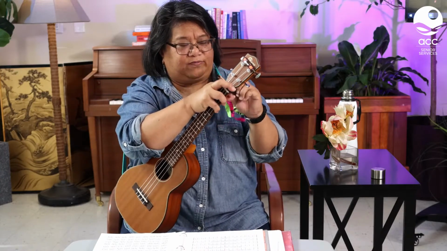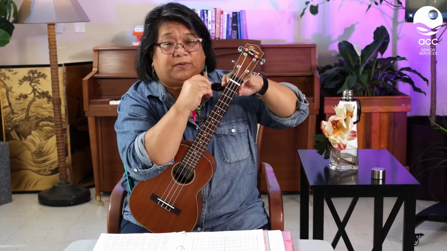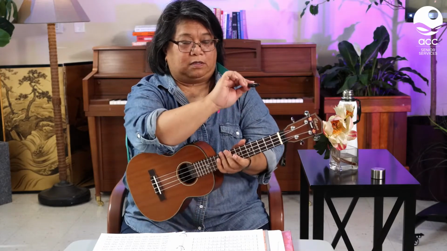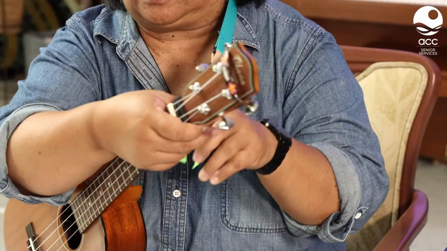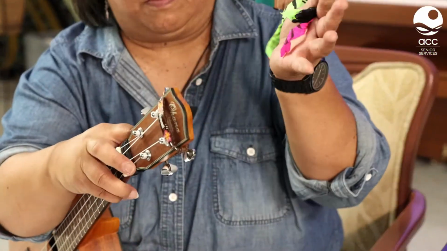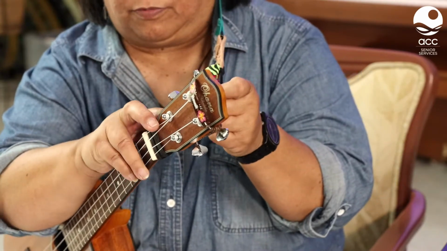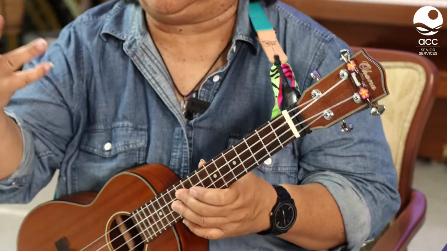These are Planet Wave products, and what I can do is I can release myself from it by pressing on this, okay? So my strap is then attached to this piece here, and then the mate is right there. So I can just snap it on. So it's an easy release.